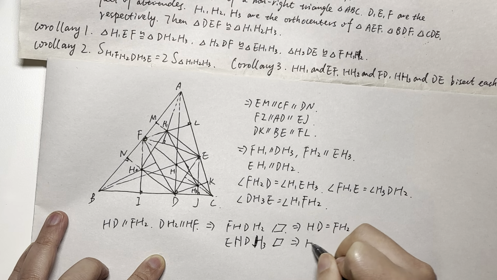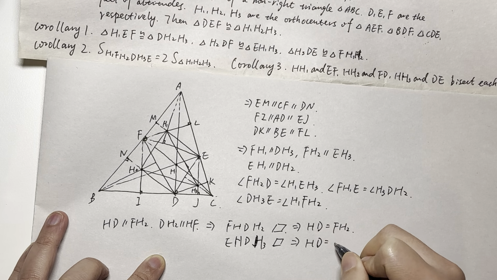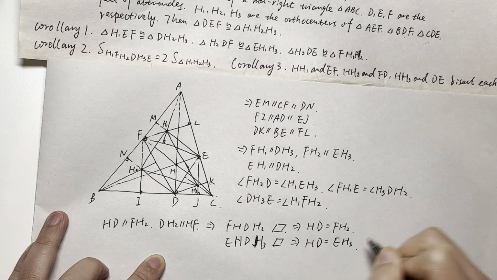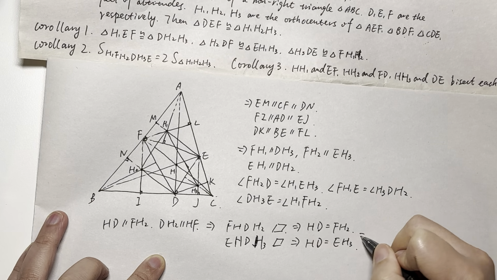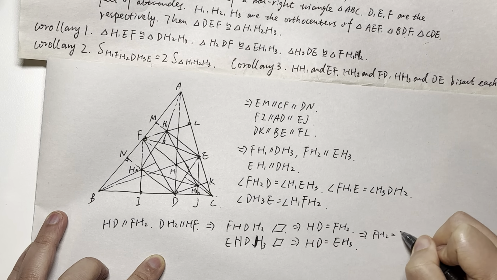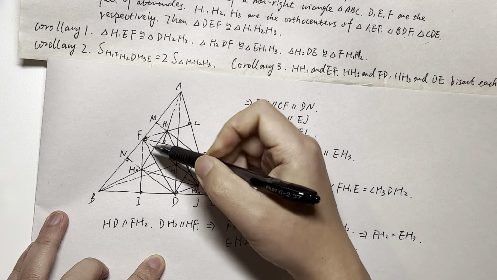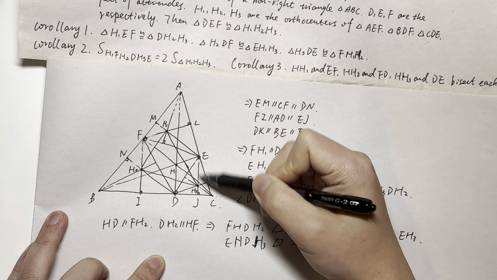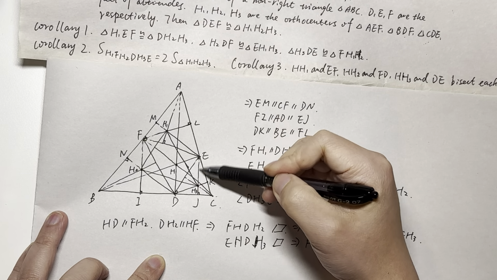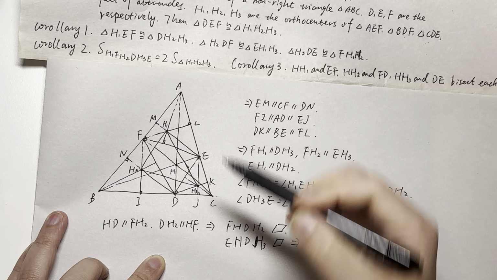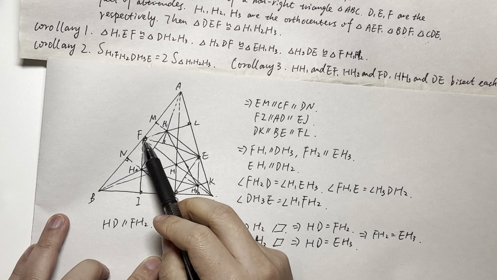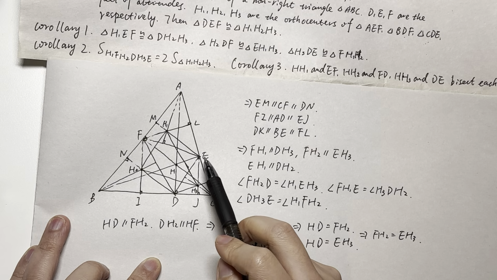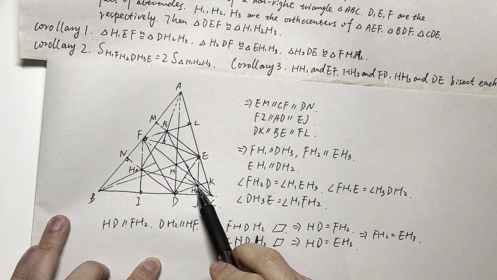So we know that HD equals EH3, which means FH2 equals EH3. So these two are equal.